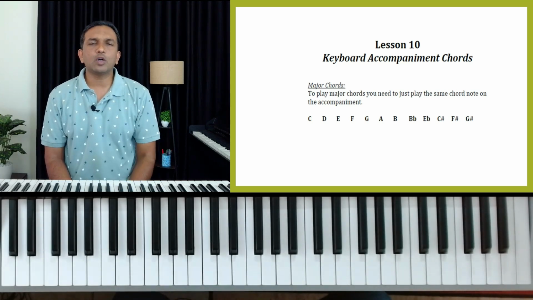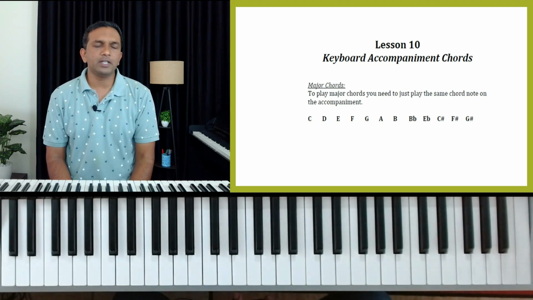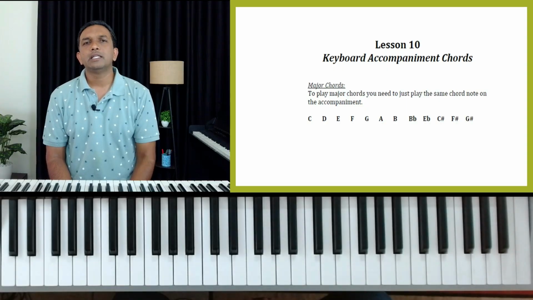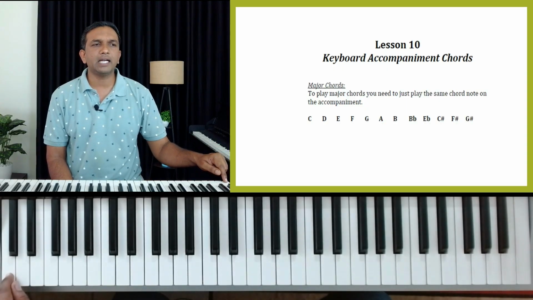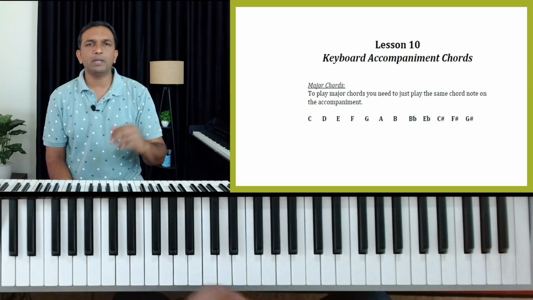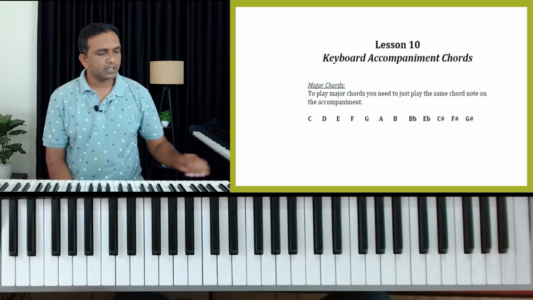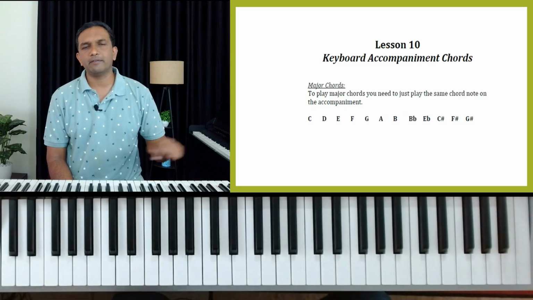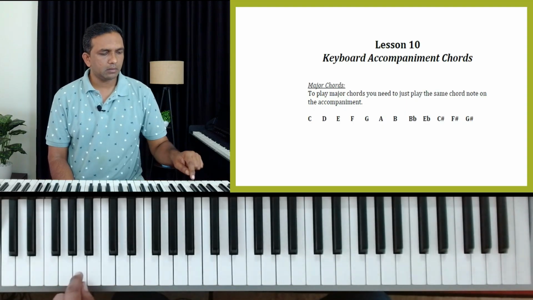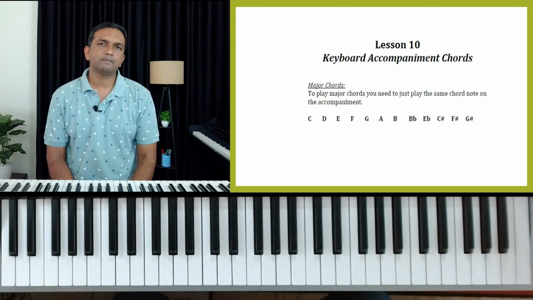To play major chords with the chord accompaniment feature, all you have to do is just play the note of that chord. For example, you just play C for C major. For F major, you just play F. One finger is enough. If you want to play A major, A is enough.